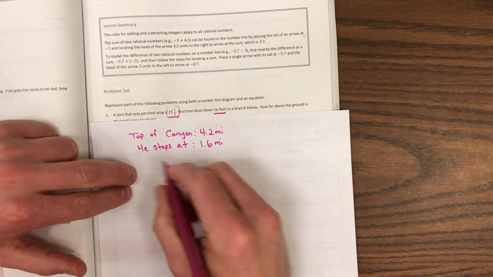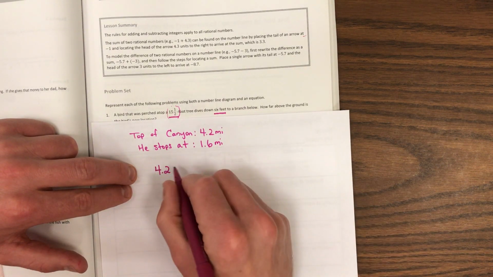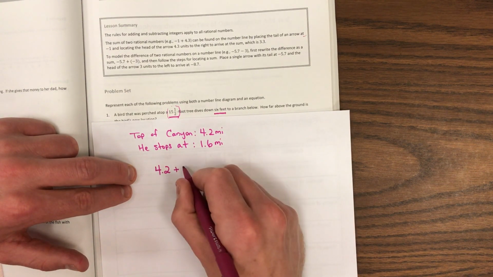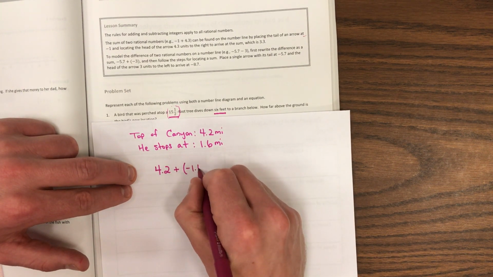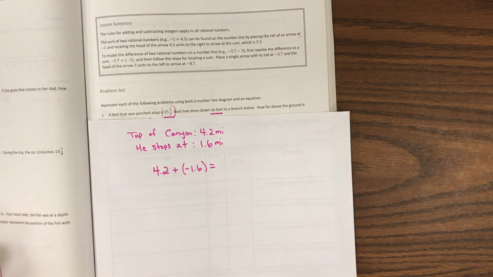So we could do this as a subtraction, but we're learning how to write these as addition. So it's 4.2 plus negative 1.6. And I'll model that on the number line and see what that equals.